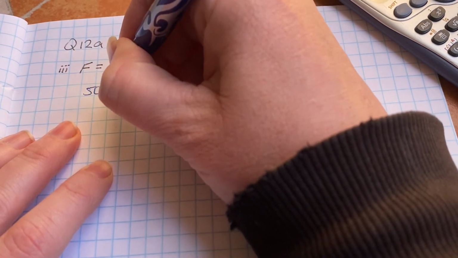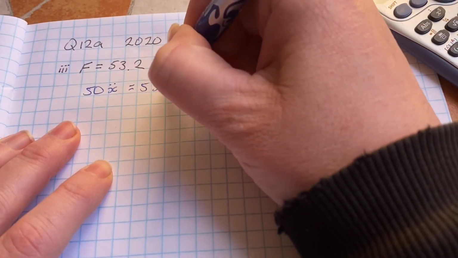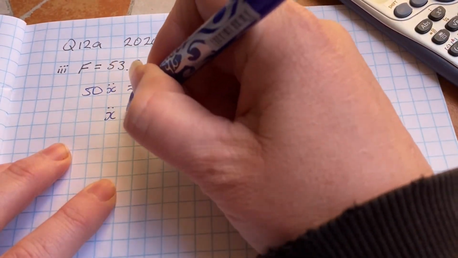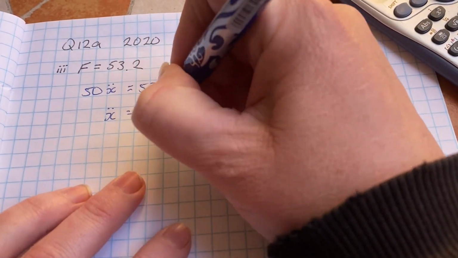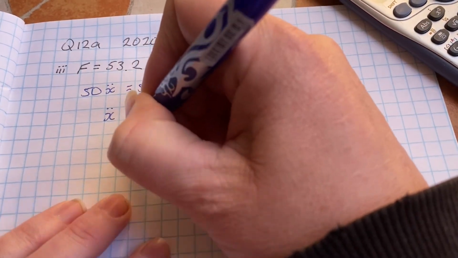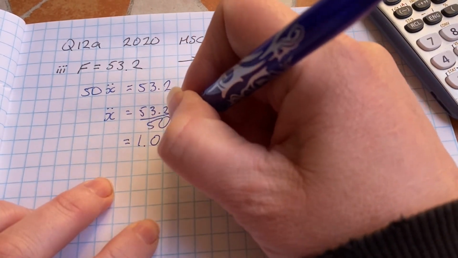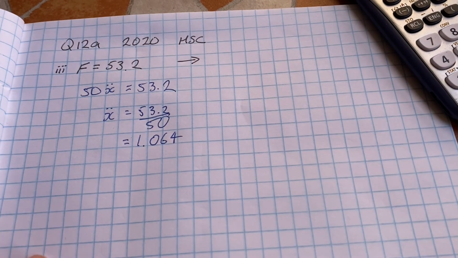So 50 times the acceleration is equal to 53.2, which means our acceleration is 53.2 divided by 50, which equals 1.064. Now we're asked to find velocity, so of course we need to integrate.